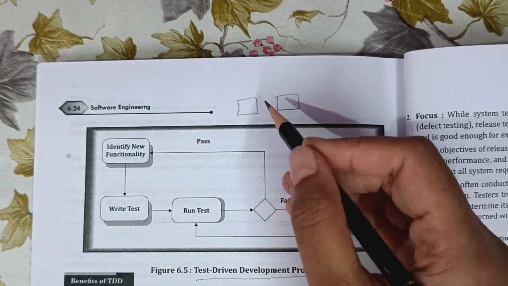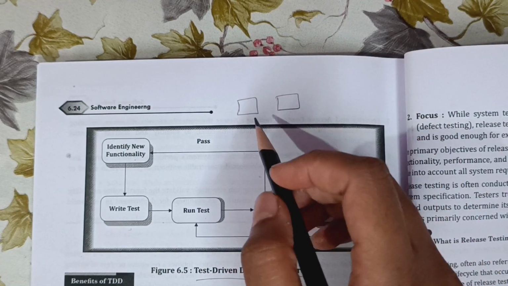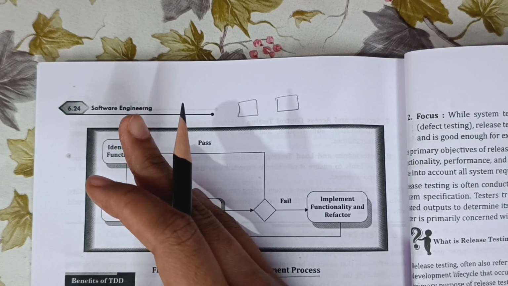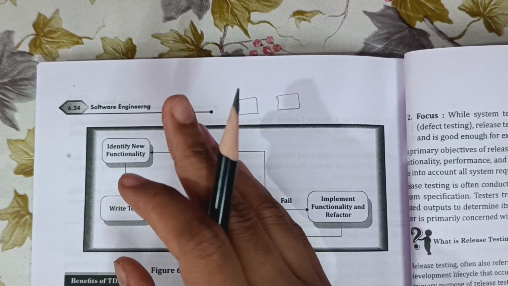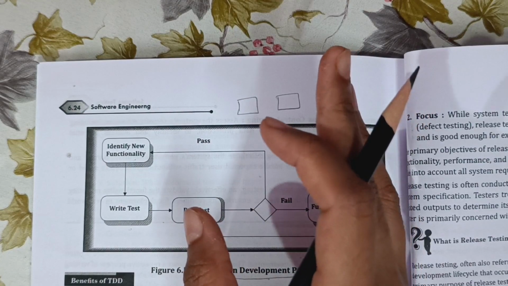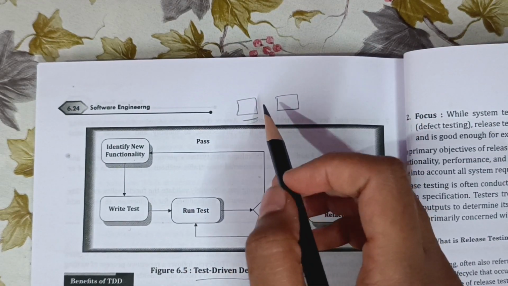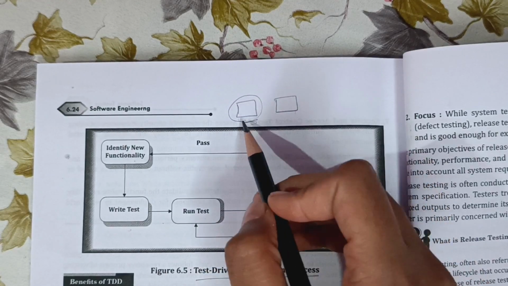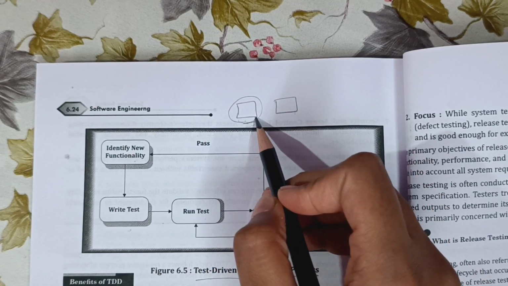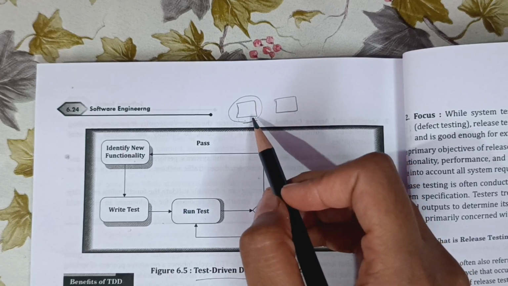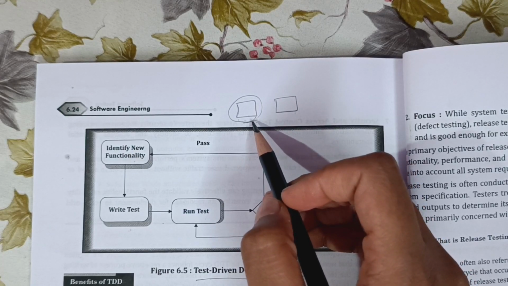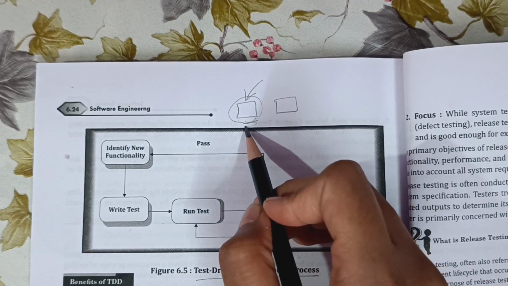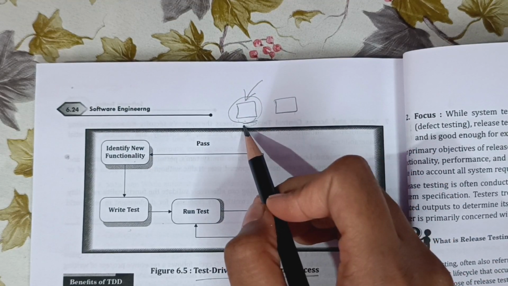So the test cases will be written before the implementation phase, and the tests will be executed after the implementation is done. Suppose this is one module and this is another module. Initially we are making just one module, implementing it, and then based on the test cases that have been created, we execute those test cases on this particular module, or a single piece of code.